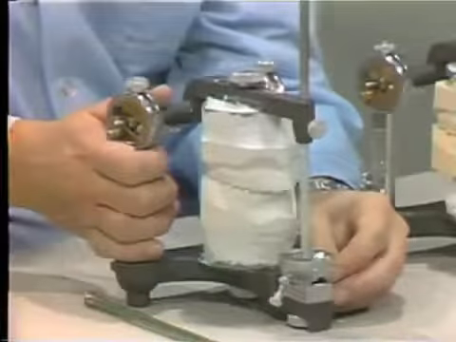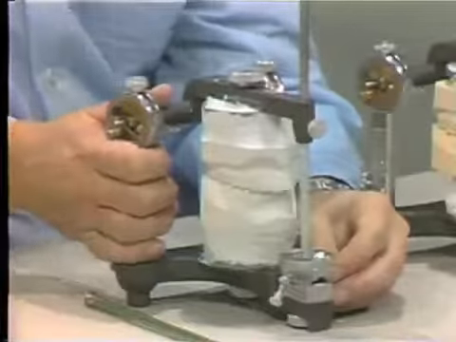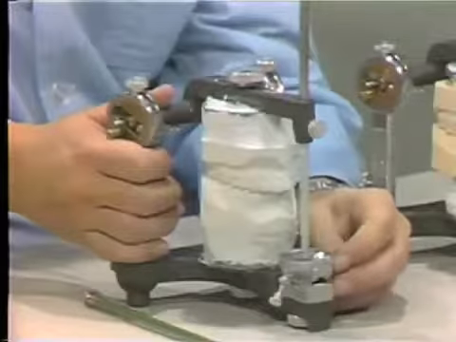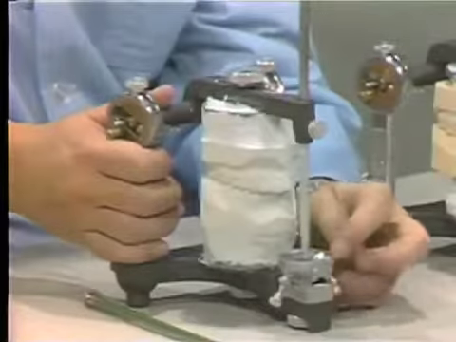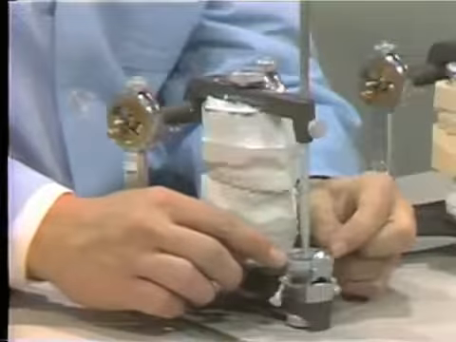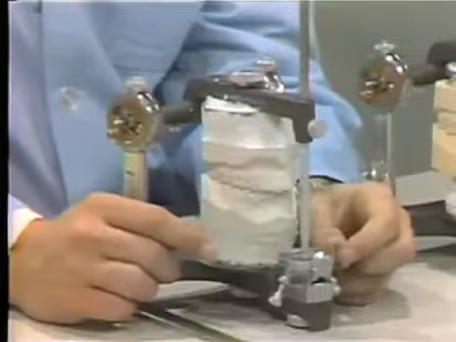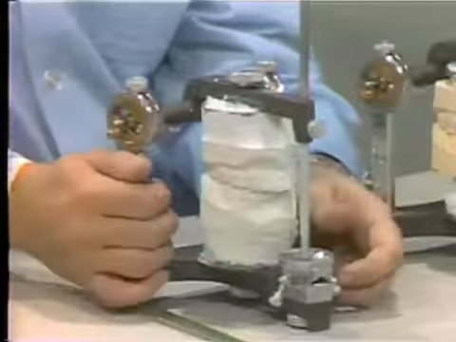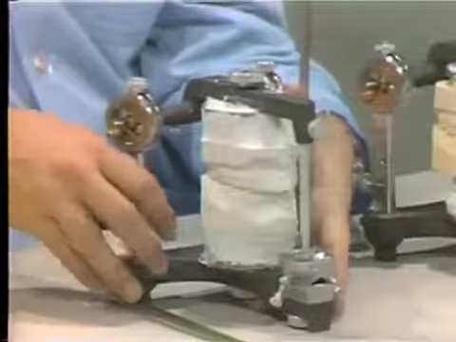About 99% of the time in the lateral excursions, we can duplicate or simulate the lateral excursions by raising the lateral wings of the incisal guide table. However, in the protrusive excursion, it is sometimes difficult.